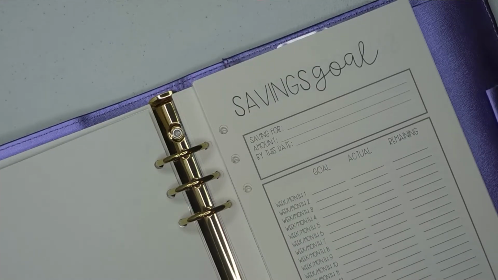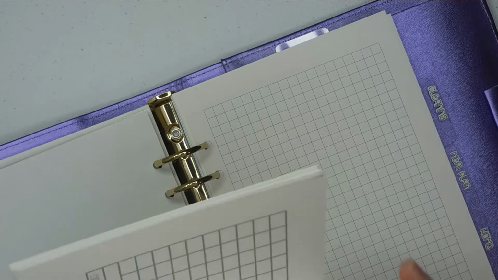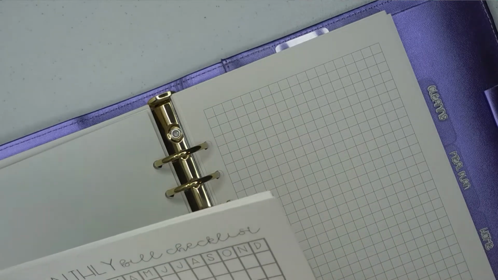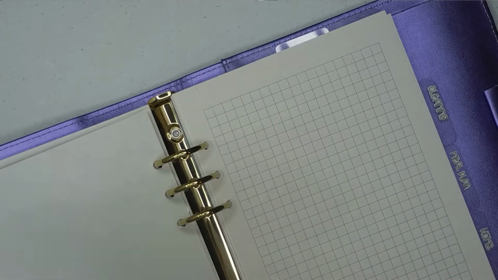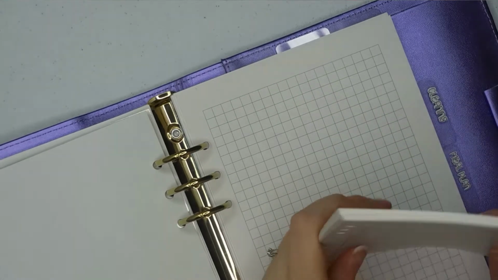So I think what I'm going to do is divide this section up by savings, then debt, budget, and expenses. I think is what I'm going to do.